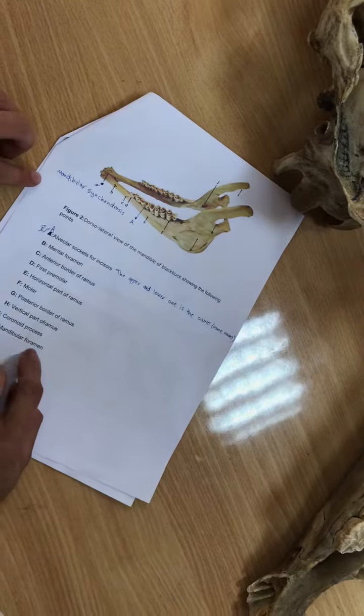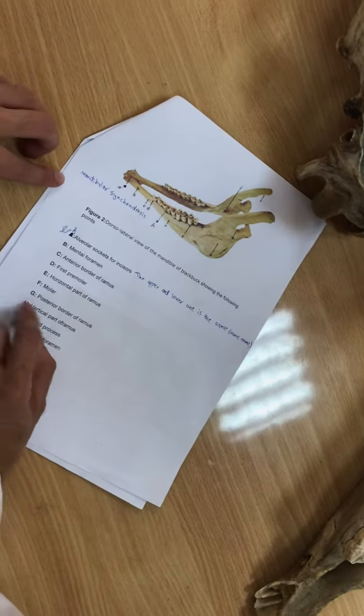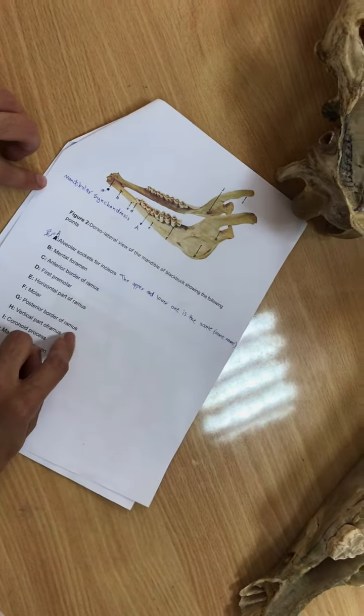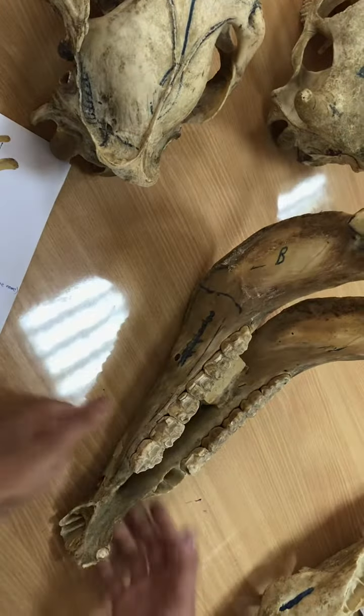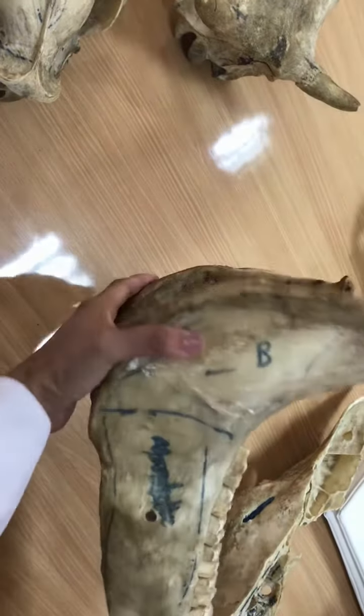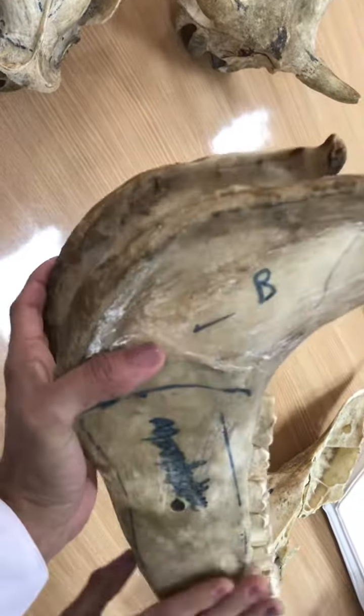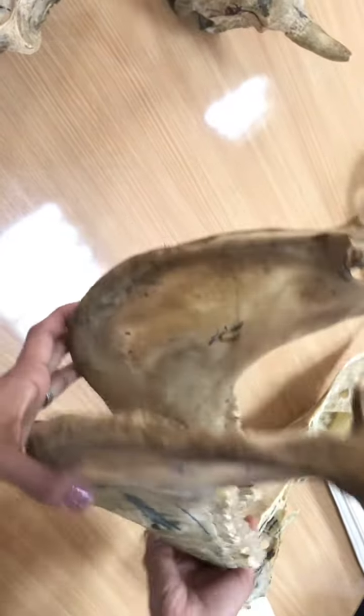Coronoid process, mandibular foramen, vertical part of ramus, posterior or caudal, posterior or inferior. What?